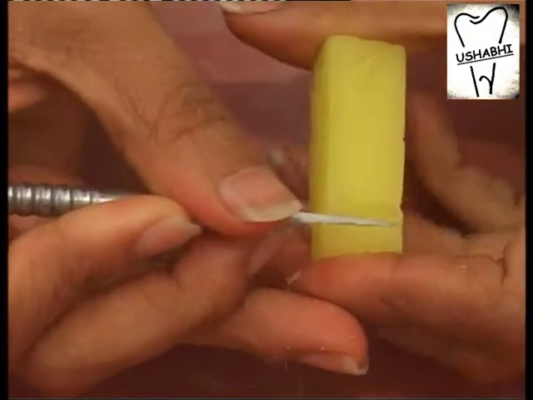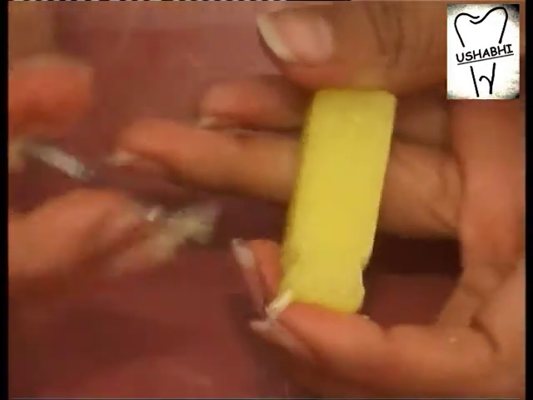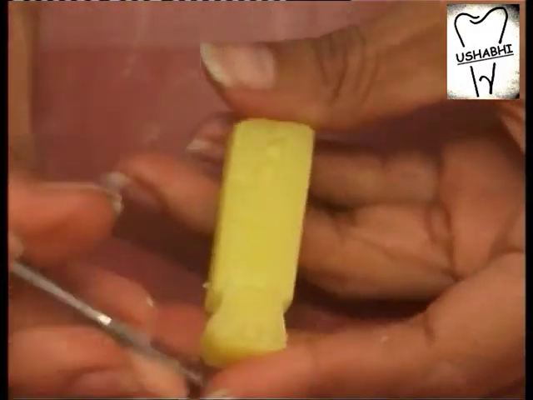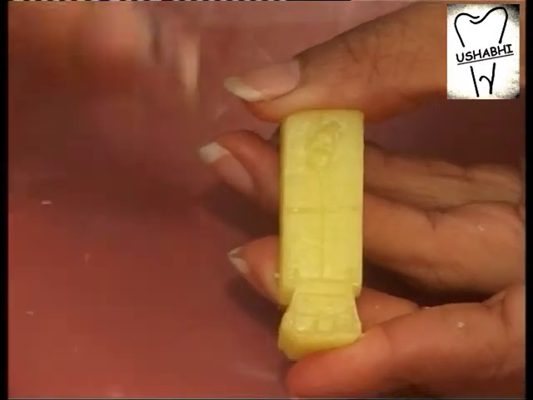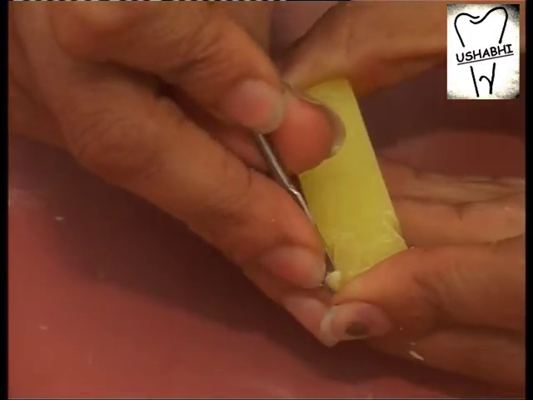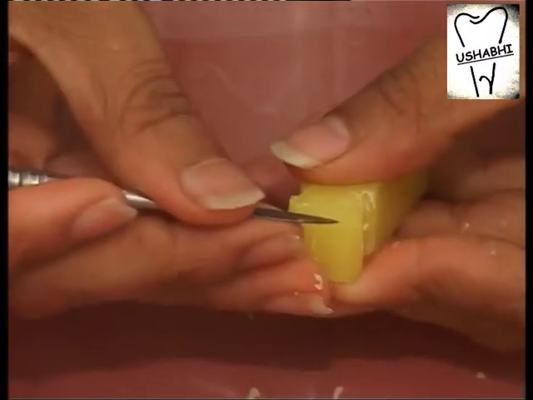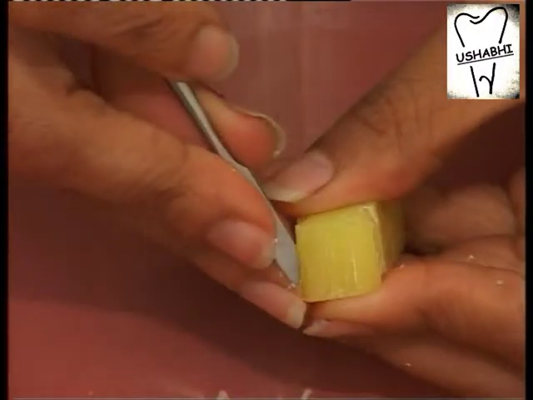So, after removing the proximal aspects according to the outline and the dimension, next on the occlusal surface I have marked the flat two cusps and the pointed distal cusp. So, these will also be marked on the occlusal side and reduced.